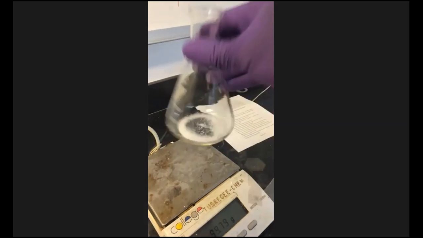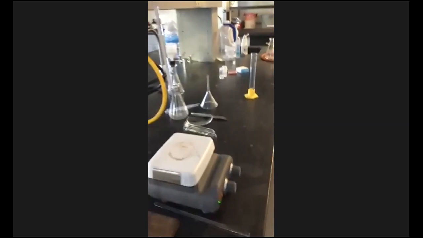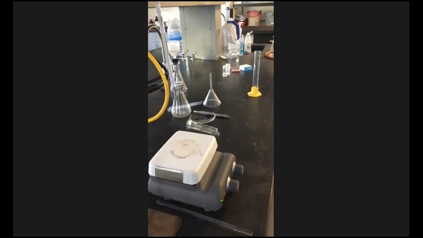All right, so now we have our salt mixture. We have it in an Erlenmeyer flask. We're going to come back over here where the hot plate is, and then we're going to go to the next step in the procedure, which is, we added a gram. We're going to figure out the percentage later on.